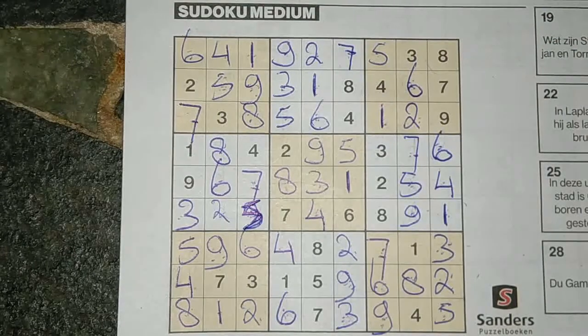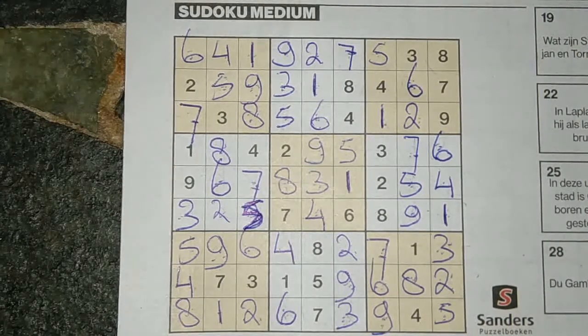Sorry for the mistake, but we have finished this in 12 minutes. Alright, this Sudoku Medium is solvable for everyone.